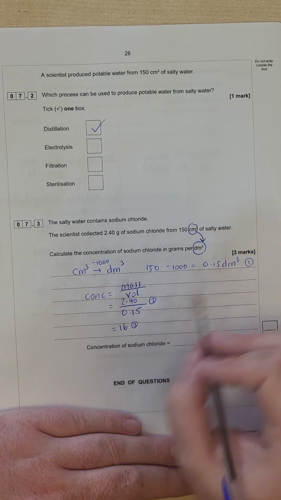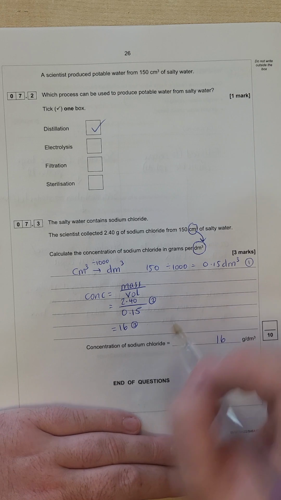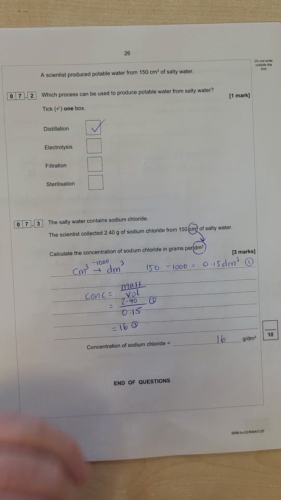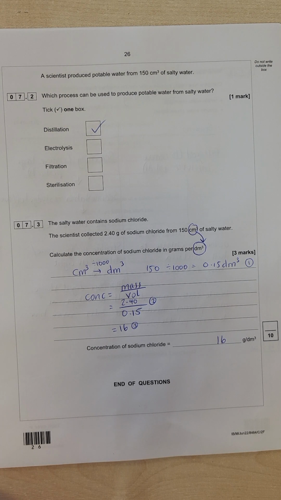You can still get 2 marks if you do not convert this and do 2.4 divided by 150. You would still get 2 marks as your answer. And it would give you, what, 16,000 grams per decimetre cubed, or grams per centimetre cubed as an answer.